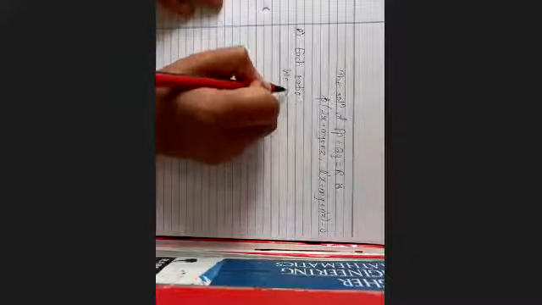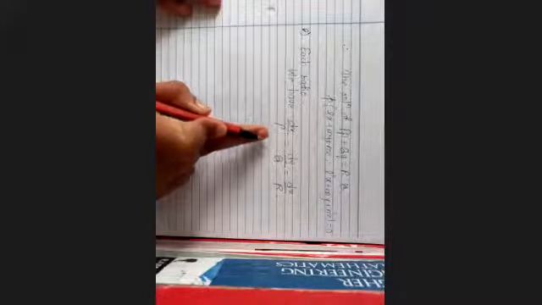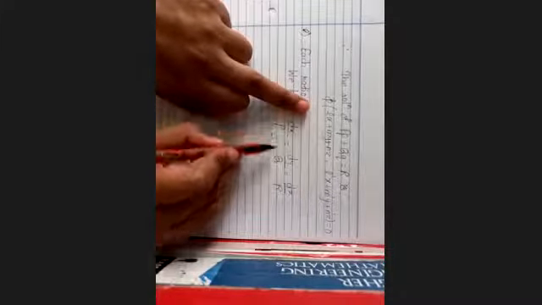Now the second method is called equal ratio. We have dx upon p is equal to dy upon q is equal to dz upon r. Then we can take any two ratios where we can solve.